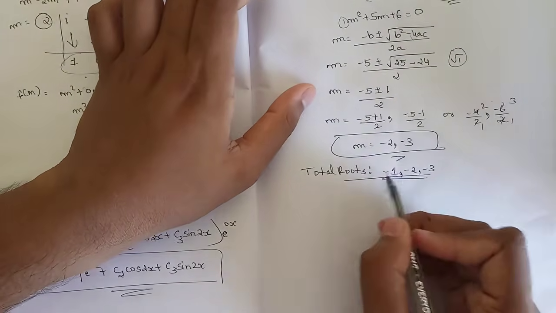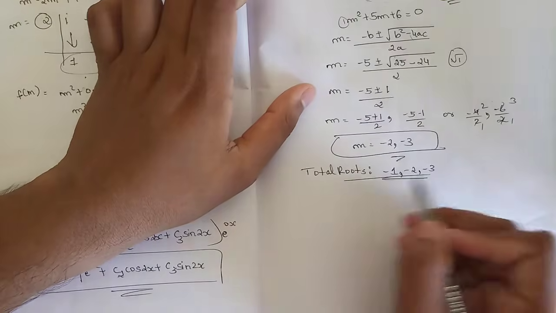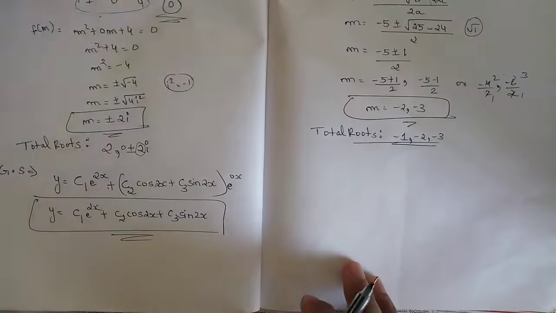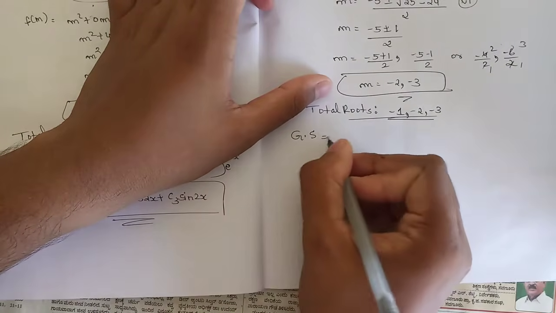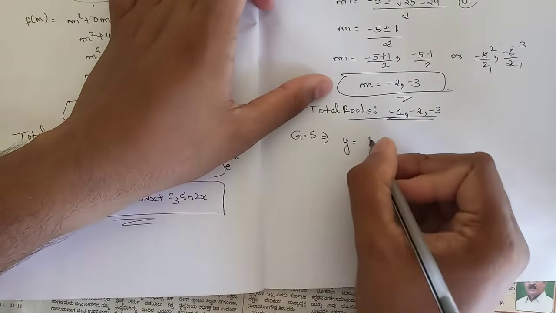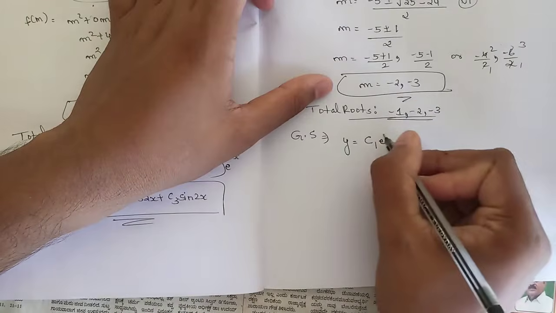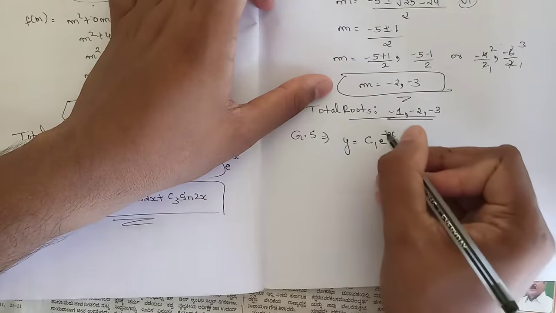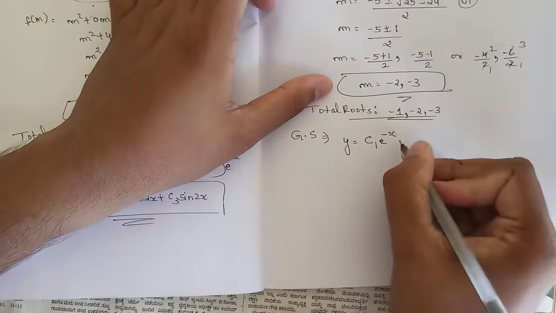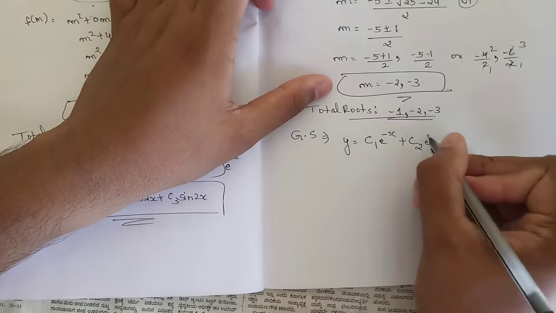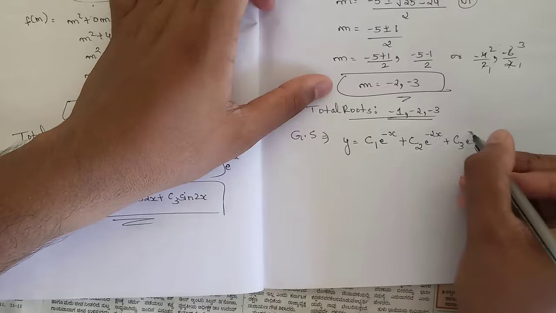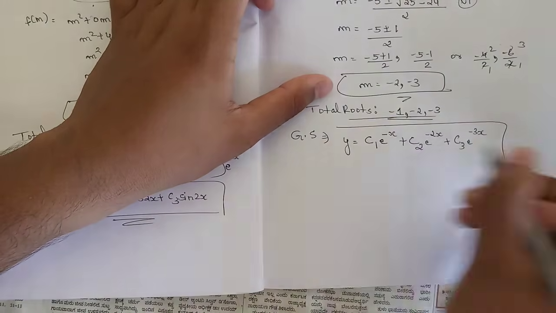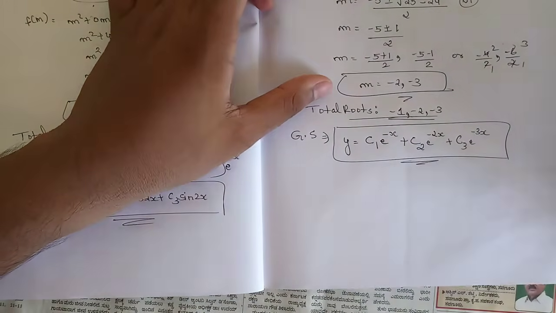So here we can see that the roots are not the same, they are distinct. For that we need to use the second case which we have discussed, that is, the general solution can be written as c1 e to the power minus x, the first root, since the coefficient of x here is minus 1, plus c2 e to the power minus 2x, the second root, plus c3 e to the power minus 3x. So this is your required general solution.